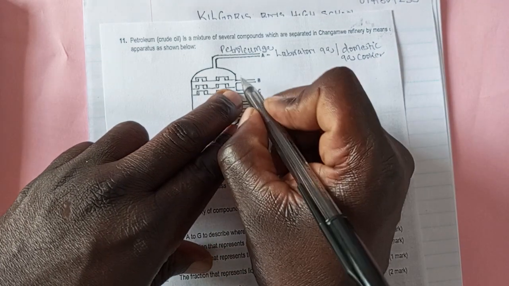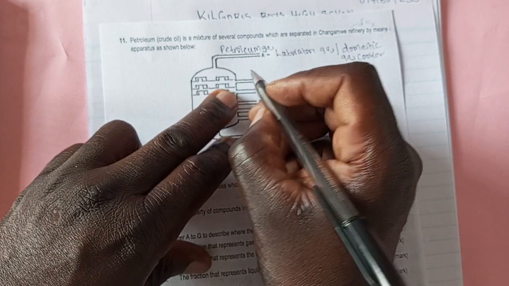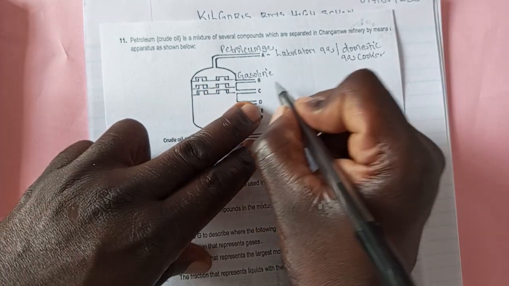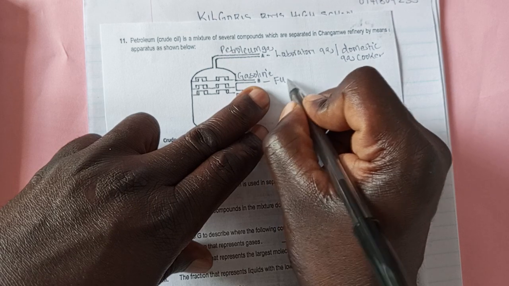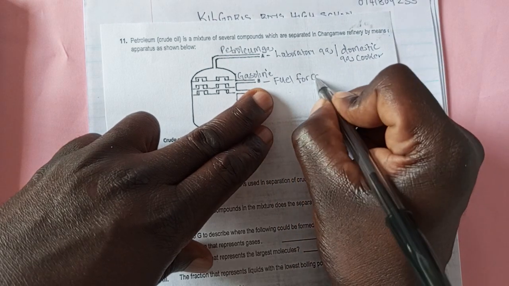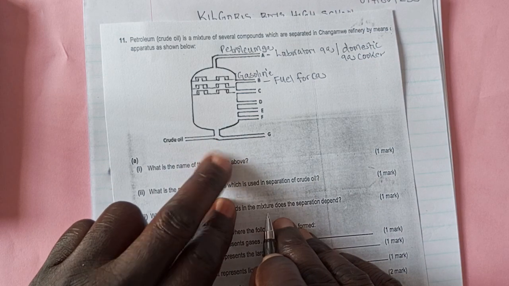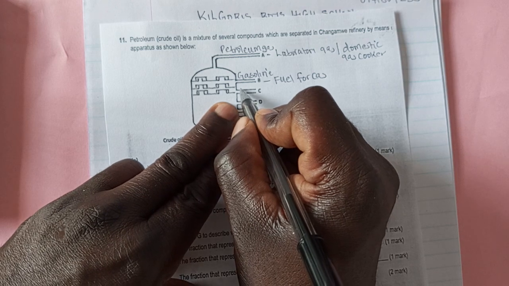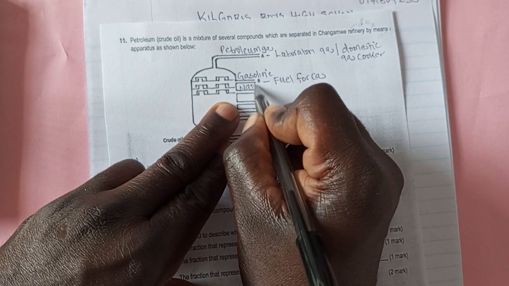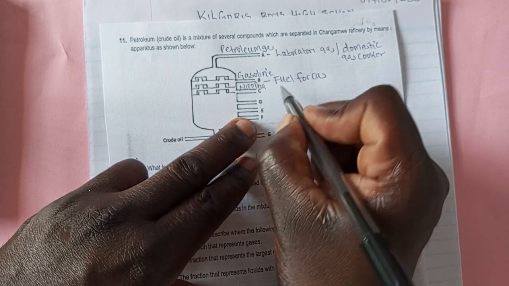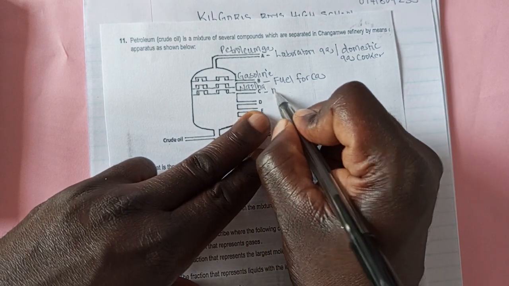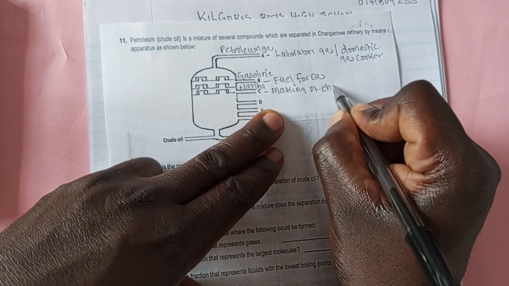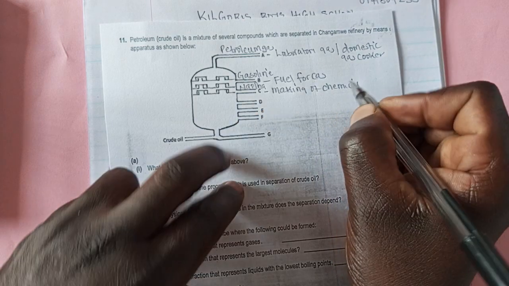The second component you get is called gasoline, and the gasoline in most cases is used as fuel for cars. Then you can also have the component that can be separated at C. We call it naphtha. This one can be used for making chemicals.